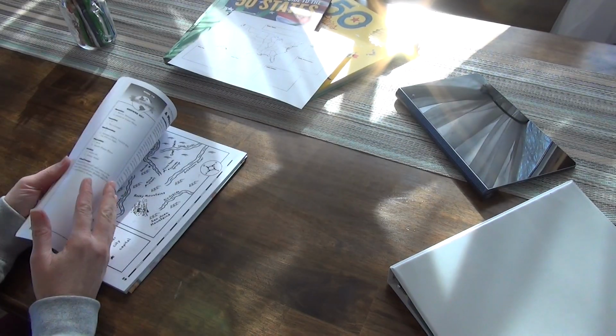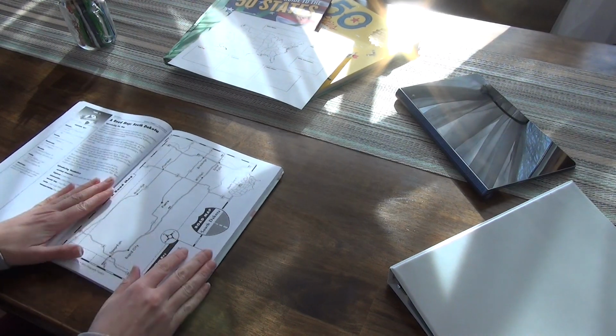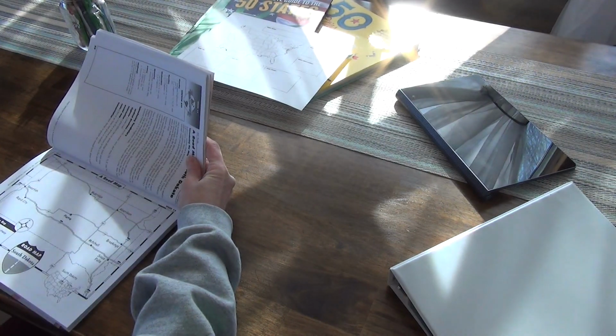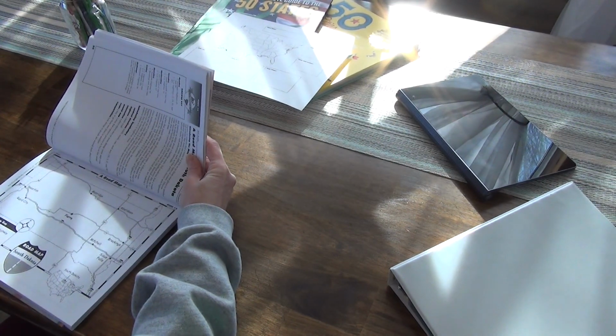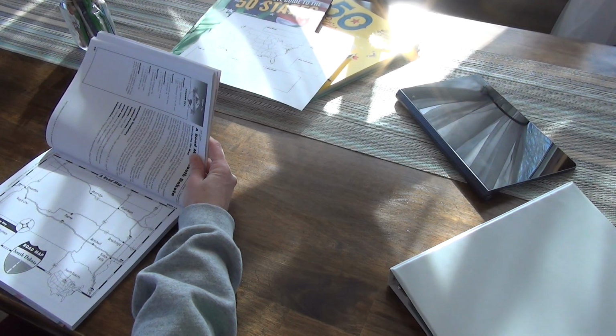All right, let's get started with the geography today. So we've got the road map of South Dakota. All right, so here is the road map of South Dakota. If we look at the map key, we see this is the interstate highway. We have U.S. highway. What does the star stand for? The capital. What is the capital of South Dakota? Can you find it?